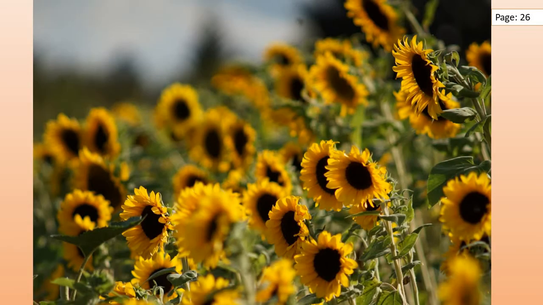Let's see the next page, grade 1, page number 26. In this photo, we can see many sunflowers. The question is, where do you think the sun is located in this photo? Since these sunflowers are directed to the left, where do you think the sun is located in the sky?